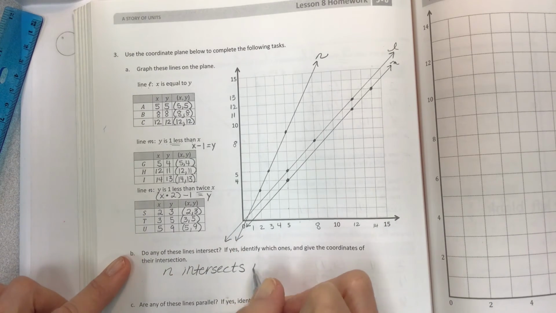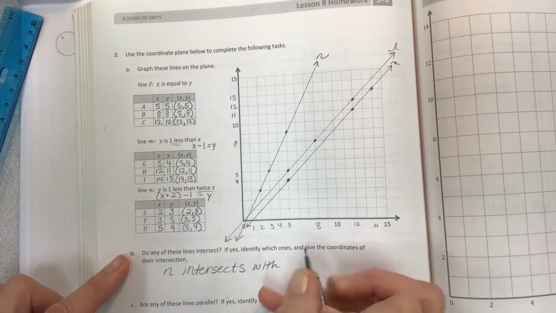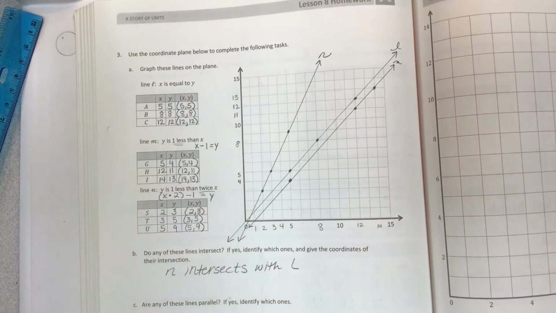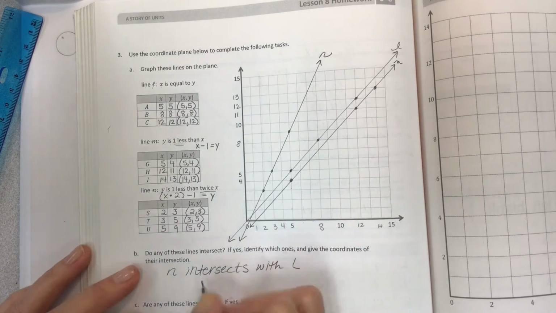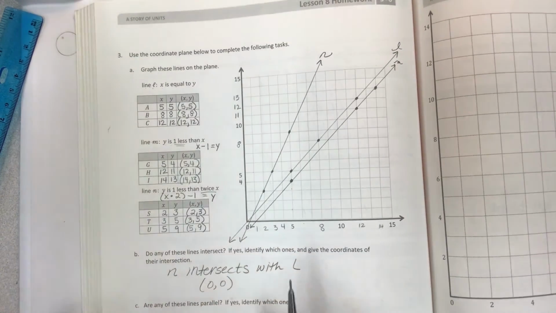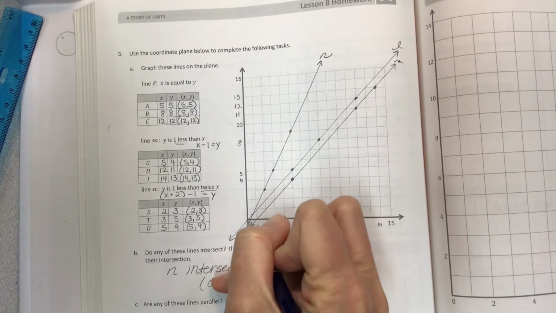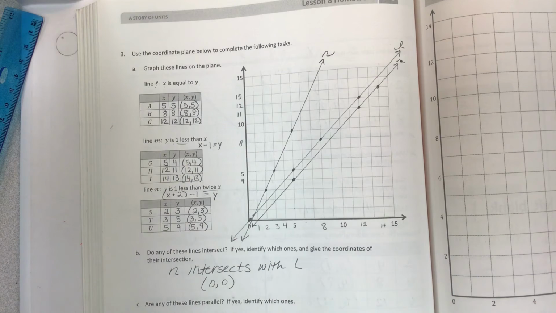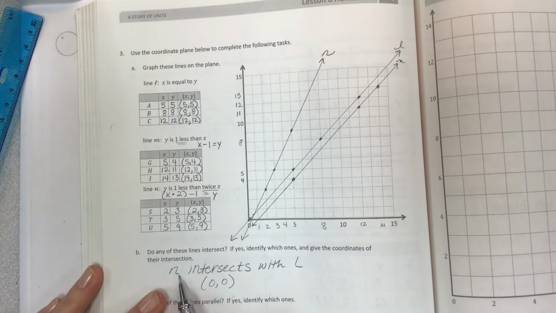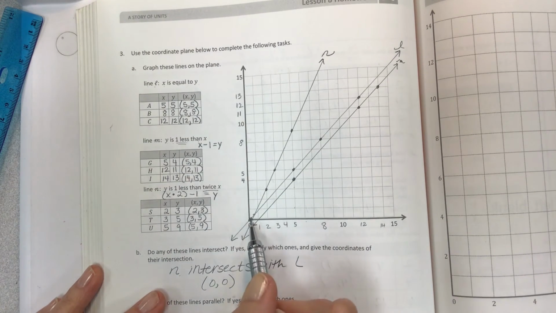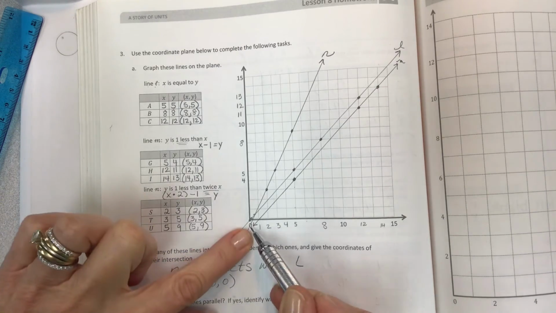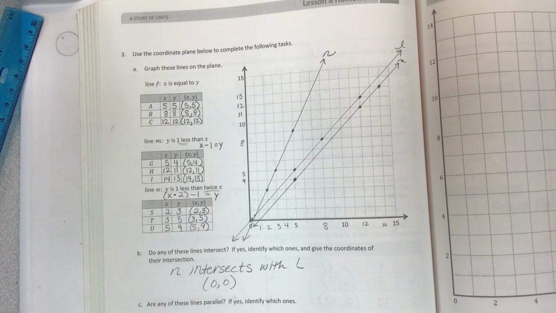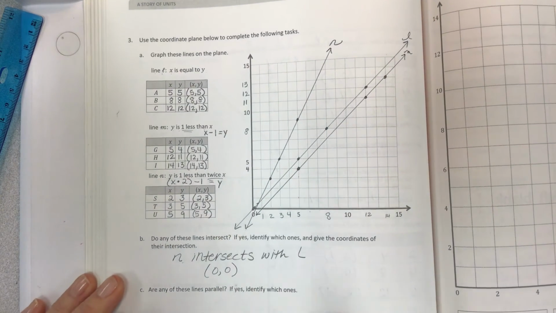And if you didn't make your lines super long, you might only intersect with L. And the point that it would intersect, which I didn't make a very good point there, but it's supposed to be at 0, 0. Hopefully yours is better. And the intersection is really supposed to be right there. See, precision matters. Okay, so N intersects with L, and it should be intersecting right here. This N will intersect with M, but it will intersect off the graph. That's why we don't have to worry about that one on this question.